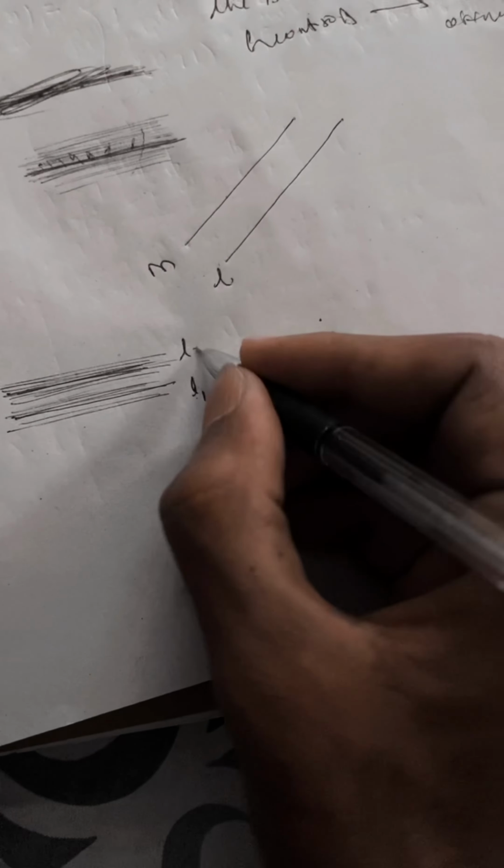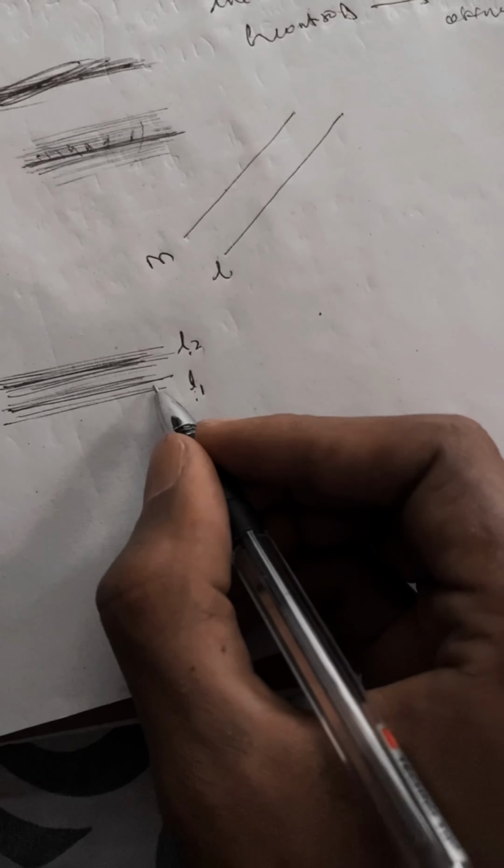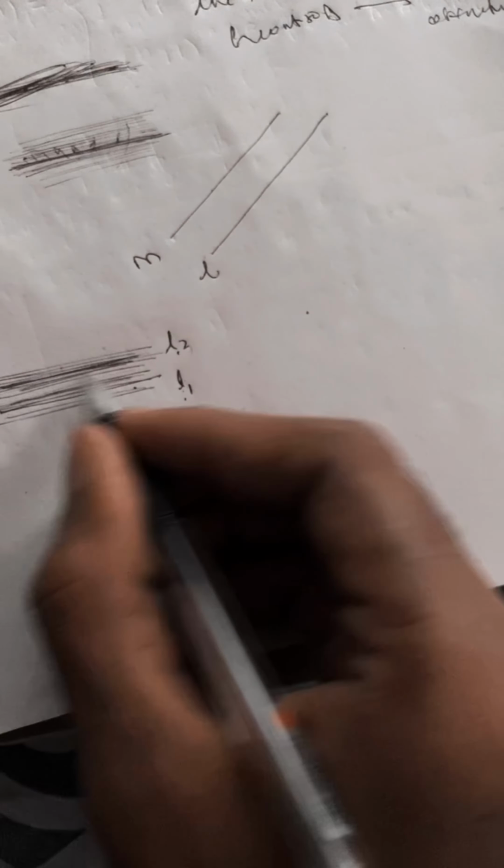And suppose there is another line given here, this one. So it also has this field going over. Now see, this is L1, this is L2. We can say L and M, that doesn't matter. Name is not important.